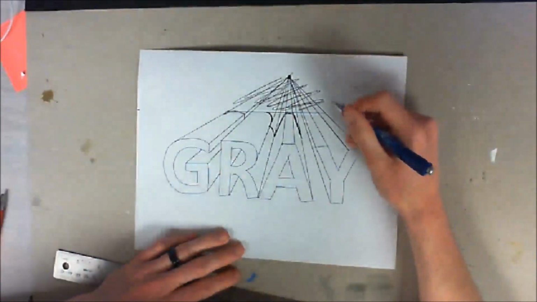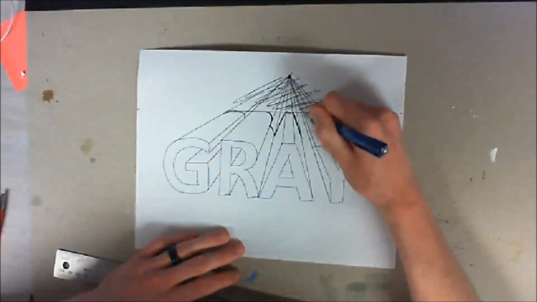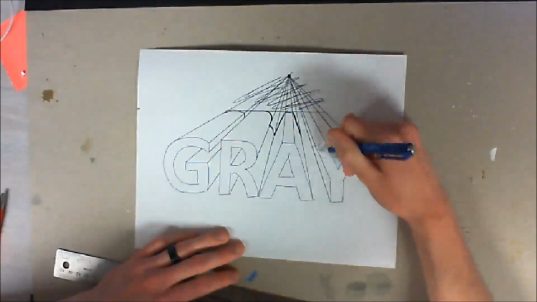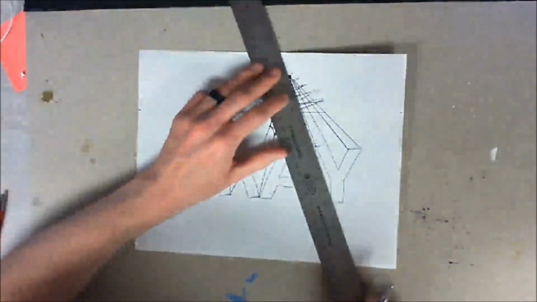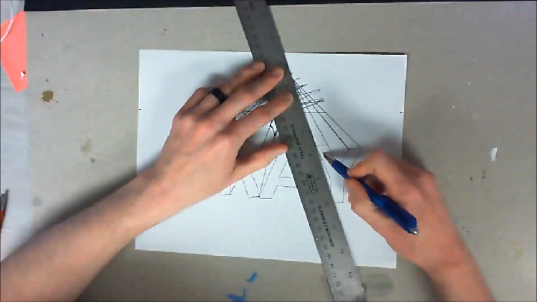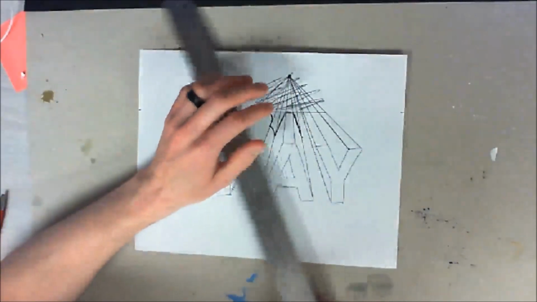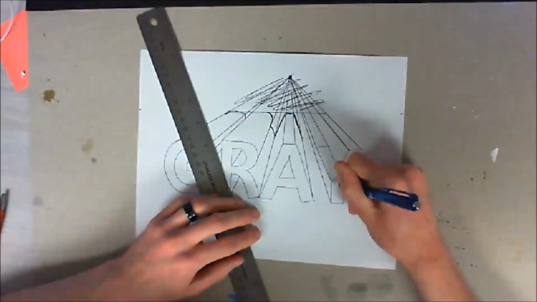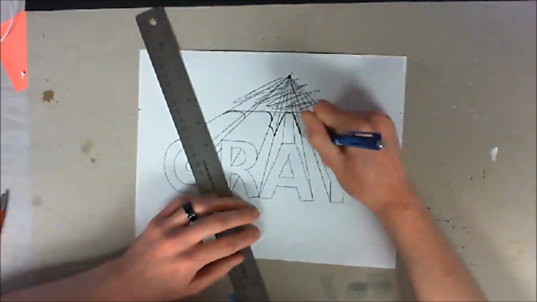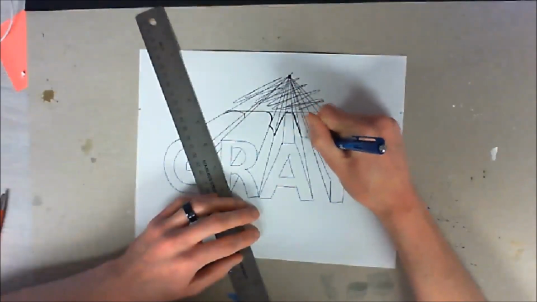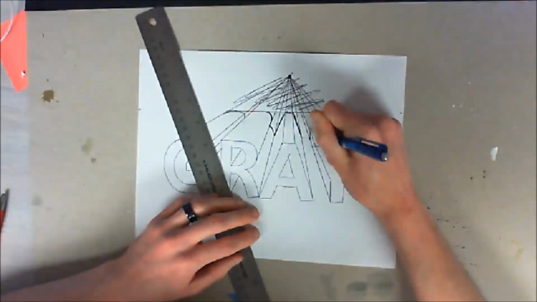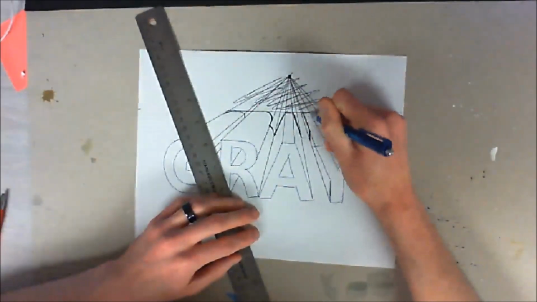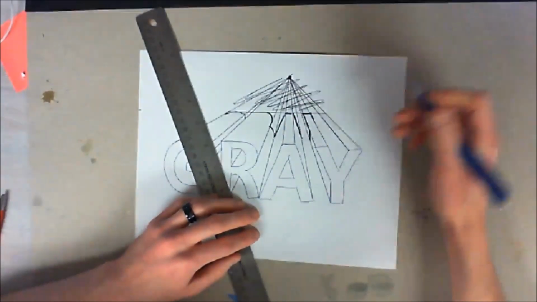So the last one is the Y. As you can see, this line right here goes down a ways, but you can't actually see that because if you line up this ruler, that Y actually falls down inside of itself. So over here, you couldn't see that, but what you can see is this straight line. So I'm going to bring this straight line up to where it meets with the A, because we know that's where the bottom of it is, and I'm just going to draw a straight line up like that. And that right there is the corner of the Y.